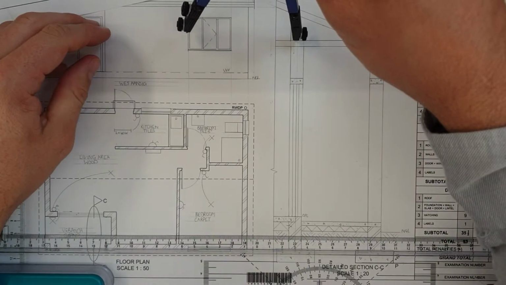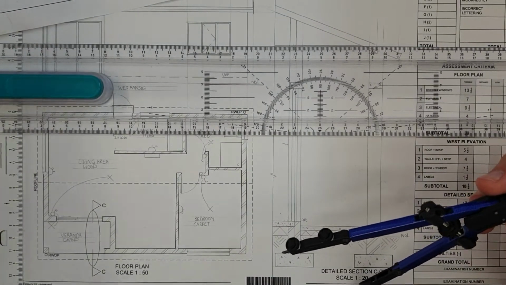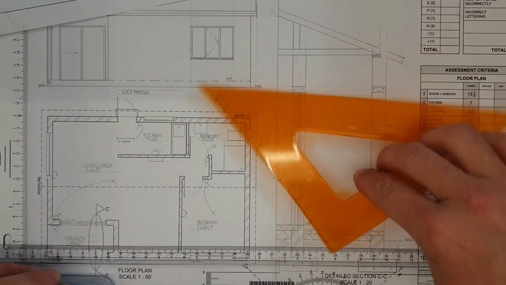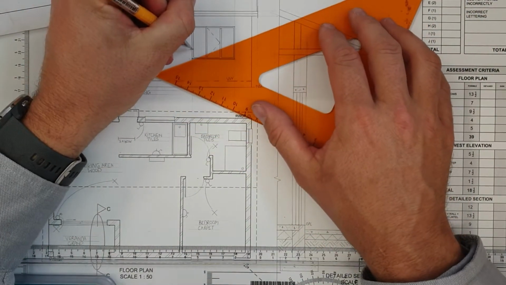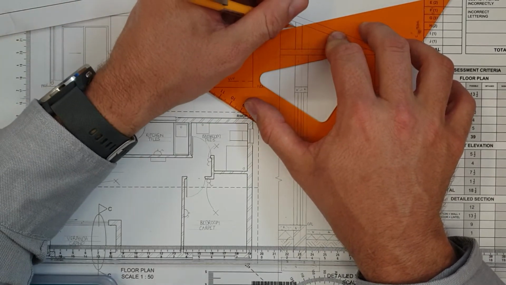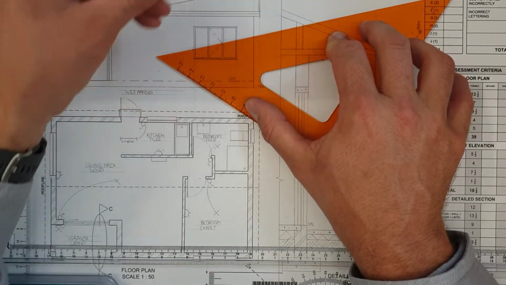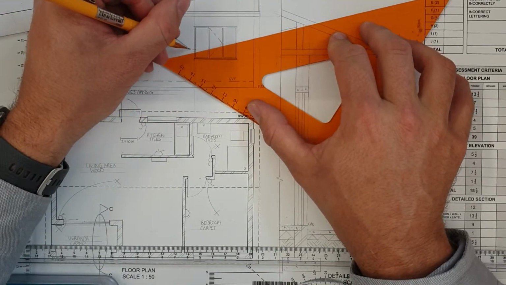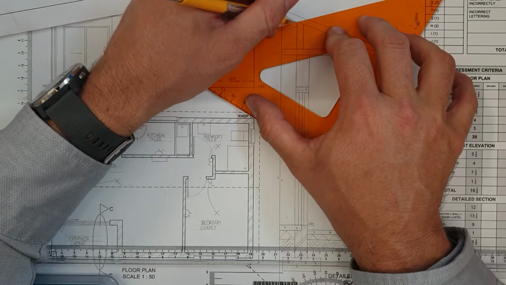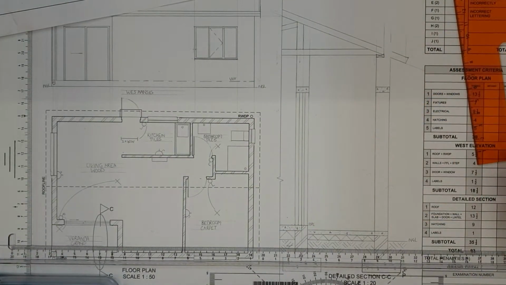So I'm just going to mark it here on our horizontal line. So it will be there. And then I'm going to take 2.5 millimeters from this side and draw it in. And then 2.5 on the other side, and draw it in. And that gives me my trusses.